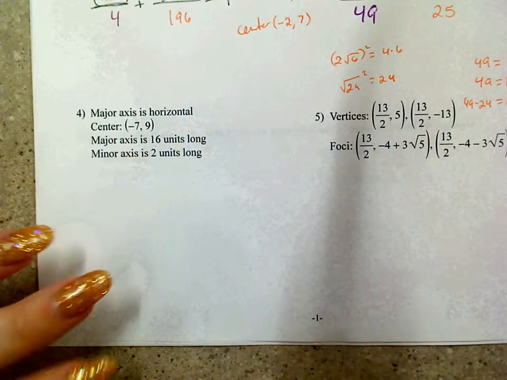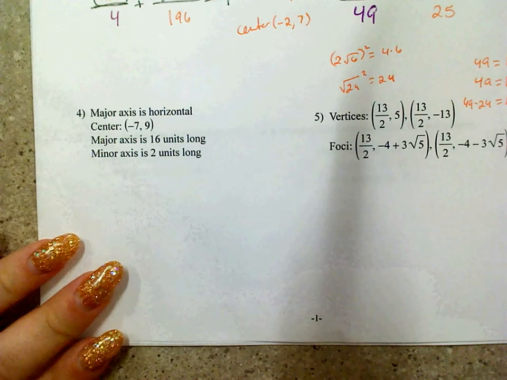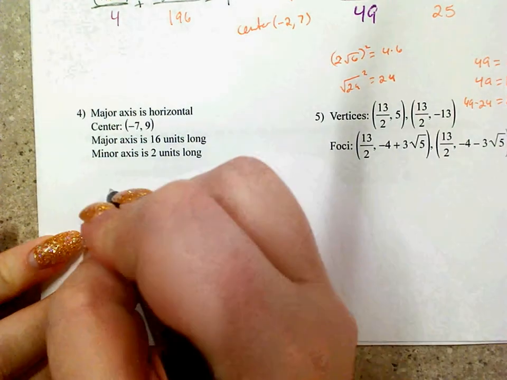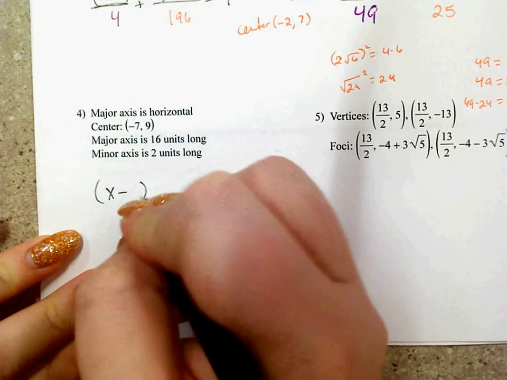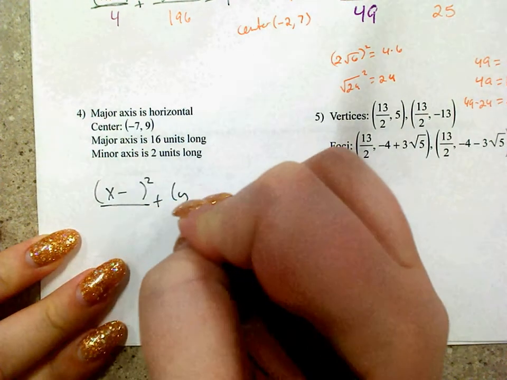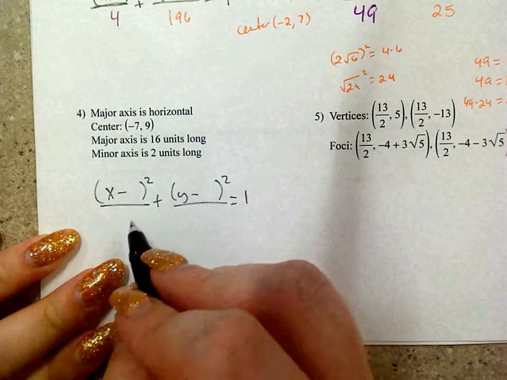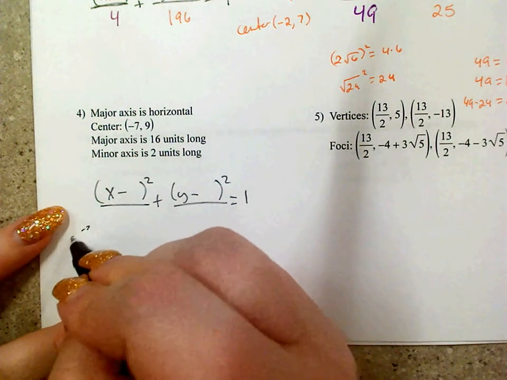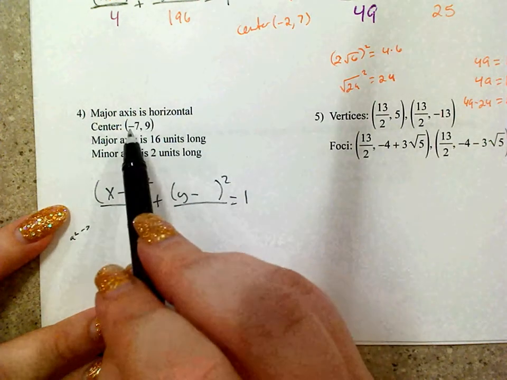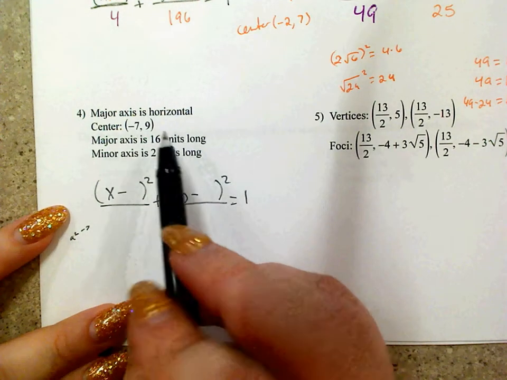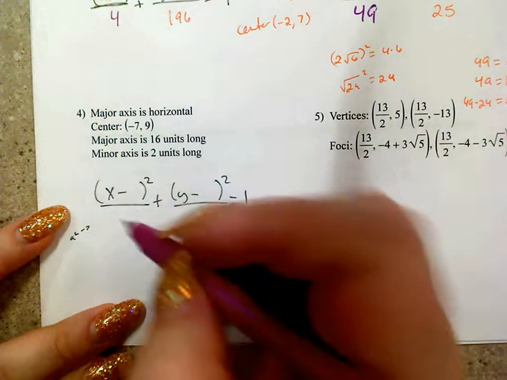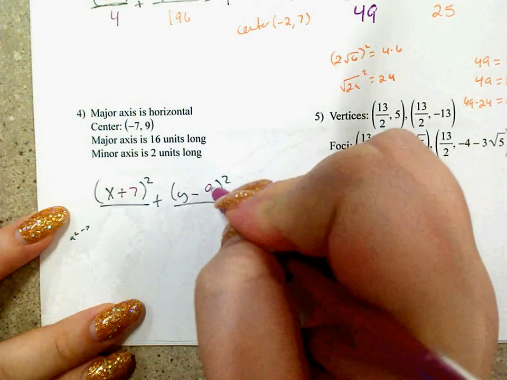For the next one, I've got x minus quantity squared plus y minus quantity squared equals 1. The major axis is horizontal. That tells me that a goes here, or a squared, because it's oriented this way. The center is (-7, 9), so I'm going to put x plus 7, y minus 9. Keeps being a negative and a positive.